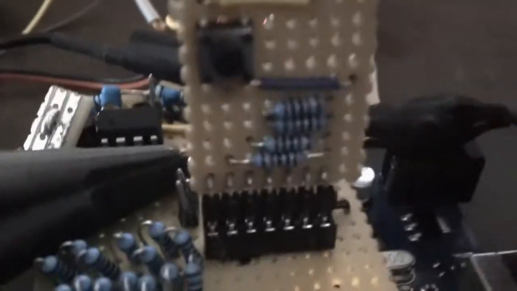Let's have a listen to a leading edge. Okay, there we go with the leading edge. And again, we can go down in frequency, and we can go up in frequency if I'm patient. Okay, so let's have a listen to a sawtooth.